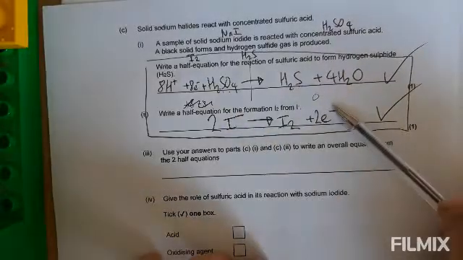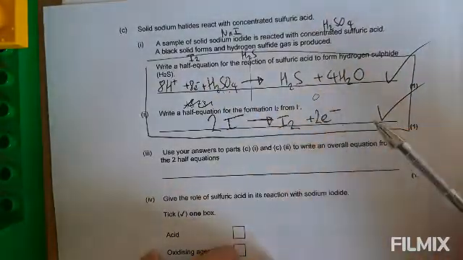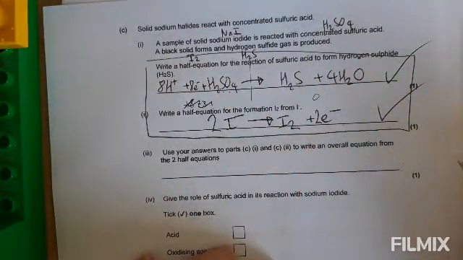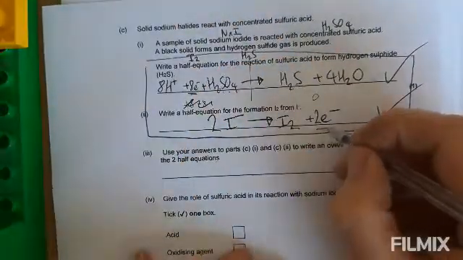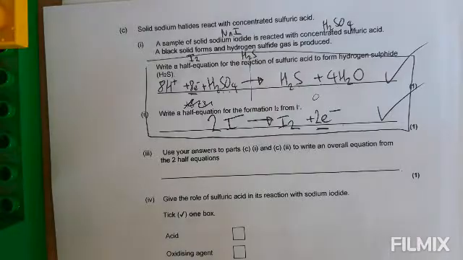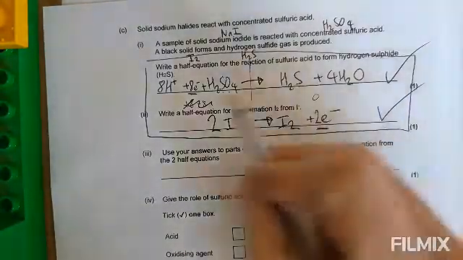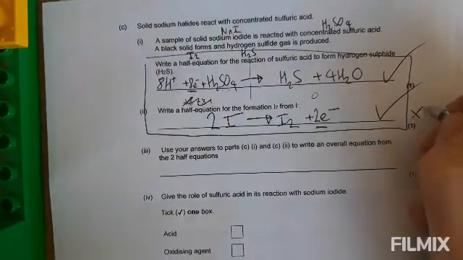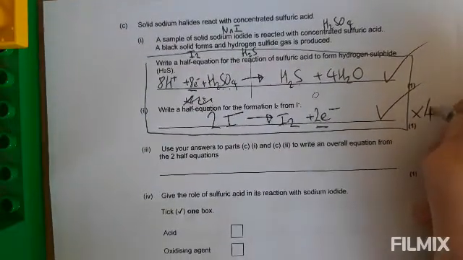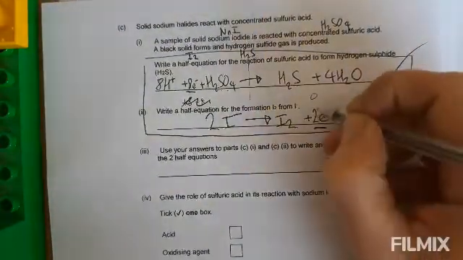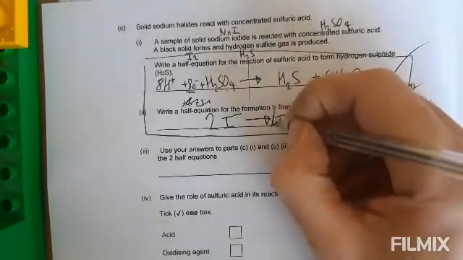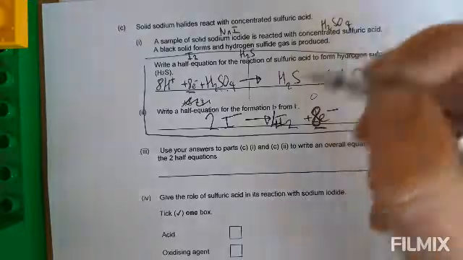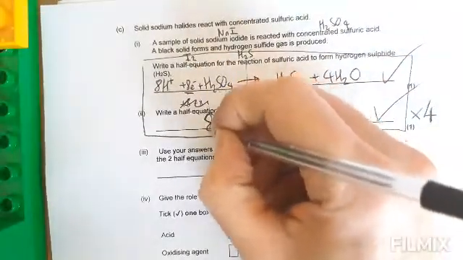The first thing to do is to make sure that the number of electrons lost equals the number of electrons gained. So what that means is you look in the top equation, you see 8 electrons, and you look in the bottom equation and you see 2 electrons, and you have to make those numbers equal. So to make them equal, I'm going to times this whole equation by 4. What this will do, it will give me 8 electrons here, it will give me 4 I2s, and it will give me 8 I minuses.